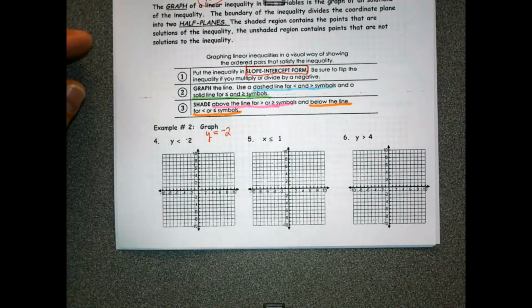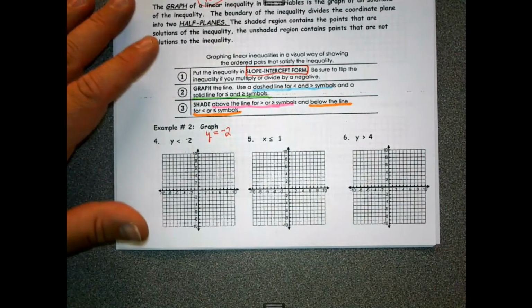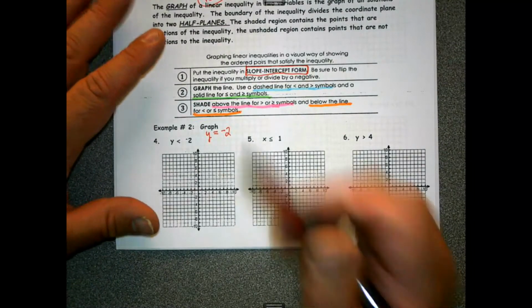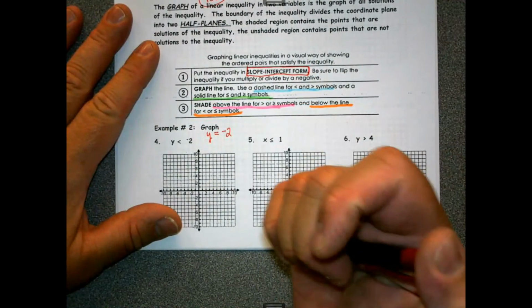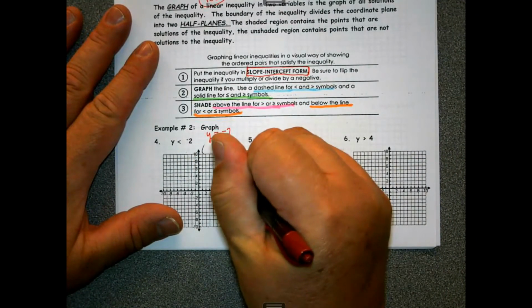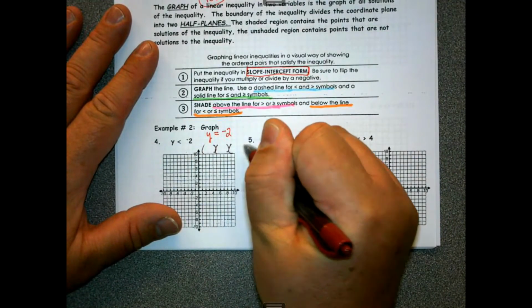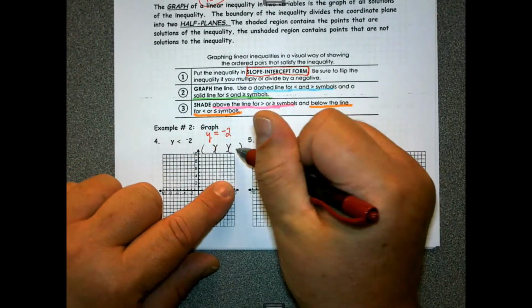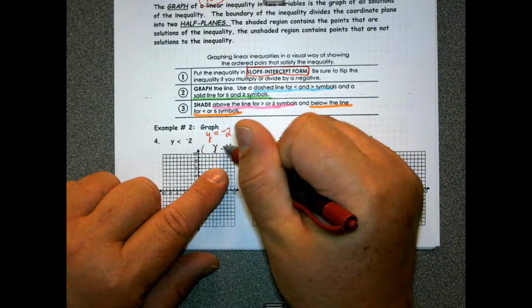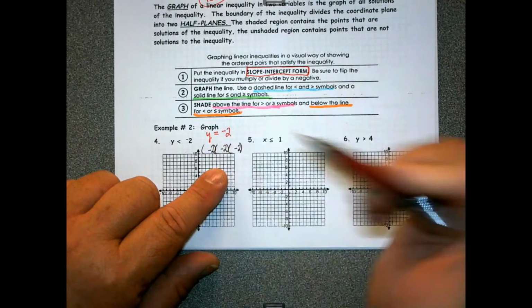Horizontal. If you can't remember which one's horizontal and which one's vertical, pick some points. Pick 3 points. The y is always -2, and just pick some points for x.